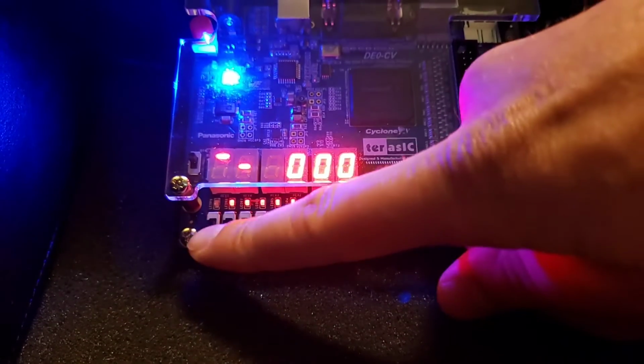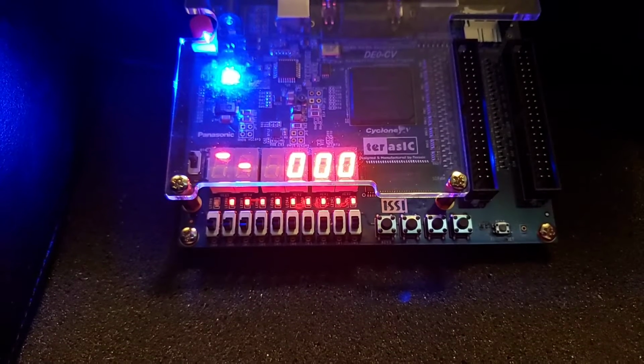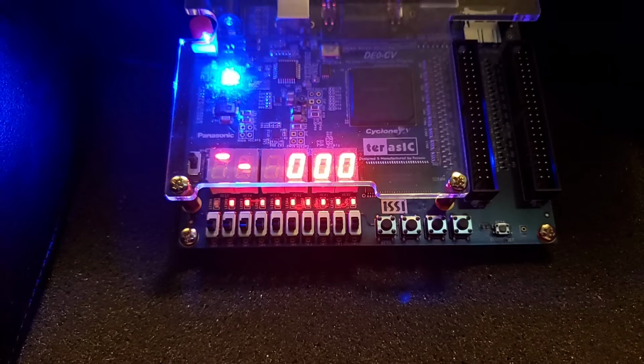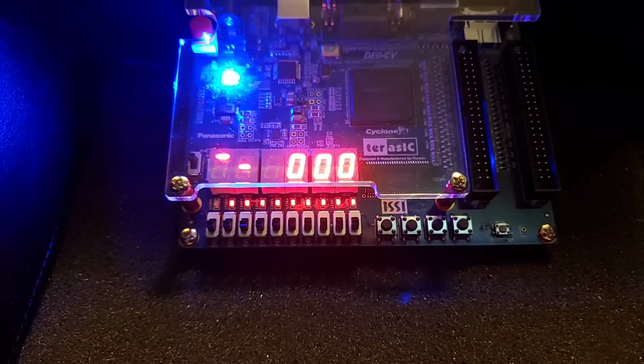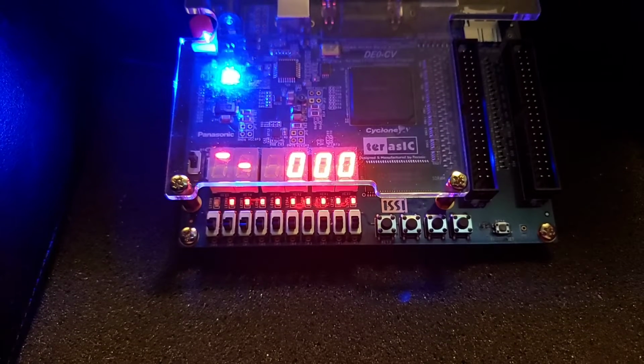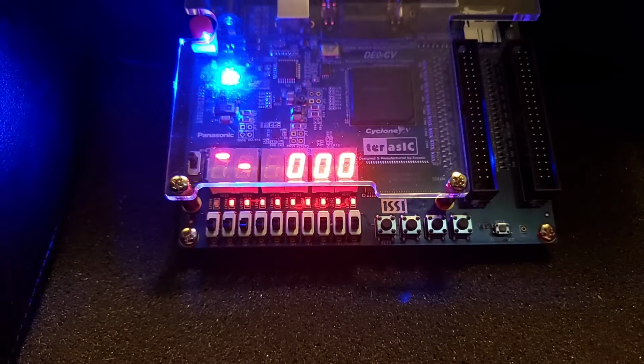Our last 4 switches are our instruction switches, which control the binary codes that access which instruction we will be using. So any of the outputs or inputs will be controlled by those 4 switches.